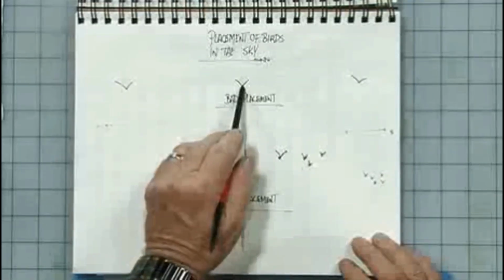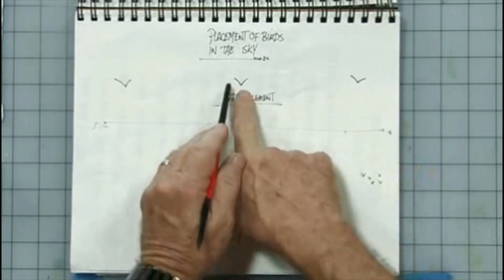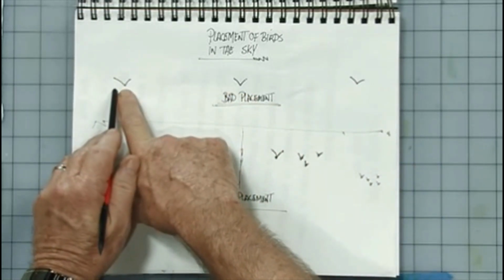Here's an example of a bad placement. I have one bird here, I have one here, and one here. Believe it or not, I see a lot of that. They're just randomly placed in the sky. This would be a bad placement.